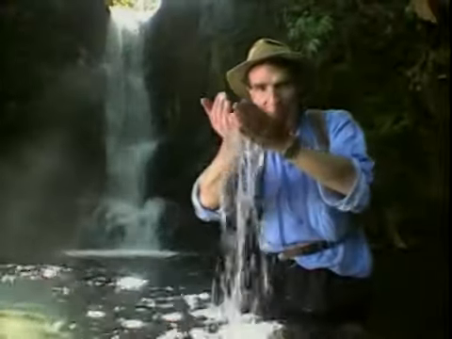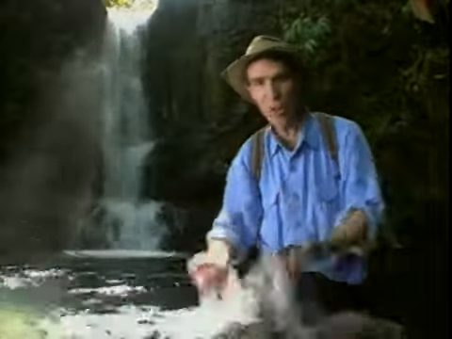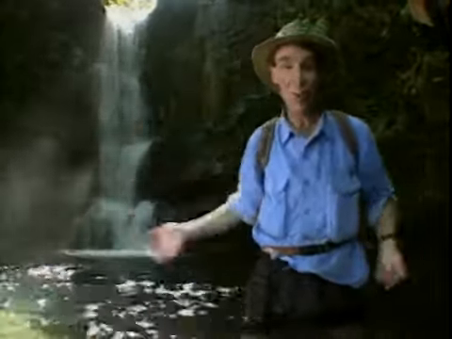This water fell from up there. And sooner or later, all this water will be back up there again. It's a cycle, the water cycle.